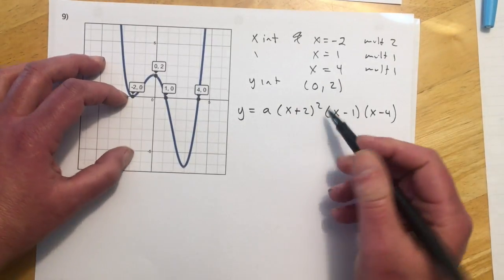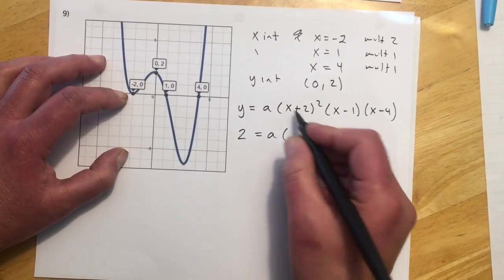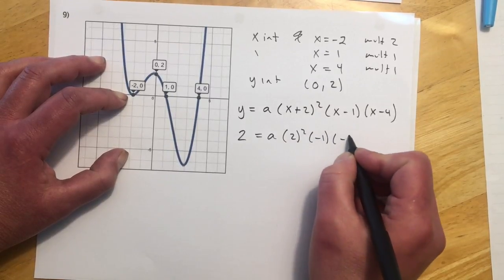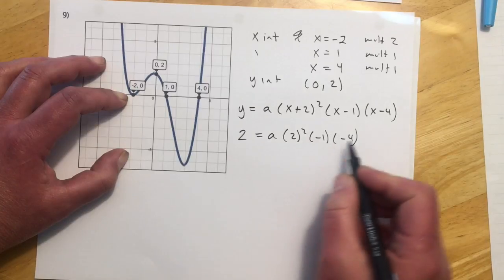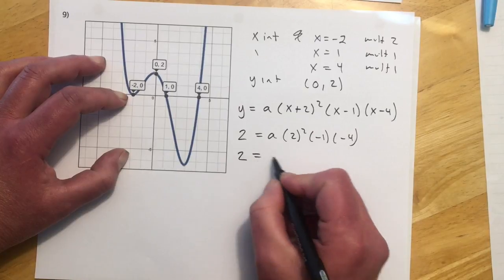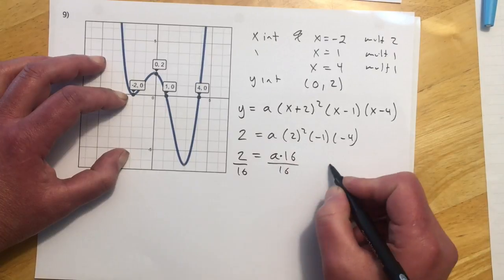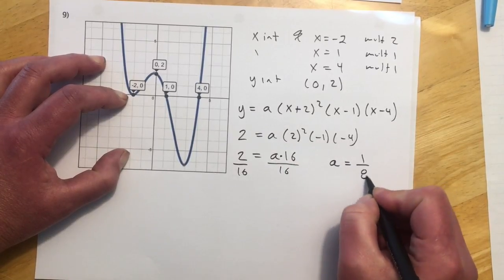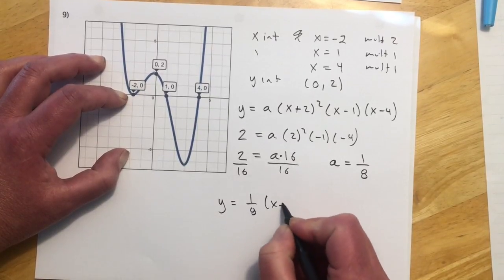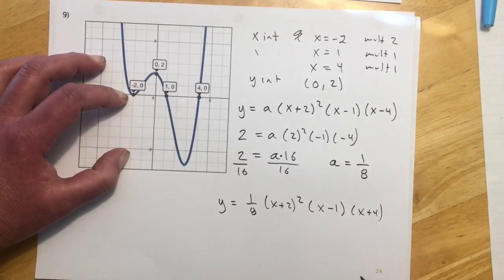And then I just have to toss the 0, 2 in and see what it does. And that will get us our a. So 2 equals a, and so this time I'll just write it as 2 squared times -1 times -4. So let's see, 2 negatives, that'll be positive, and 4 times 4 is 16. So 2 equals a times 16, divide that 16 over, and I get a is 1/8. So final answer on this one would be y equals 1/8 (x plus 2) quantity squared, (x minus 1), and (x minus 4).